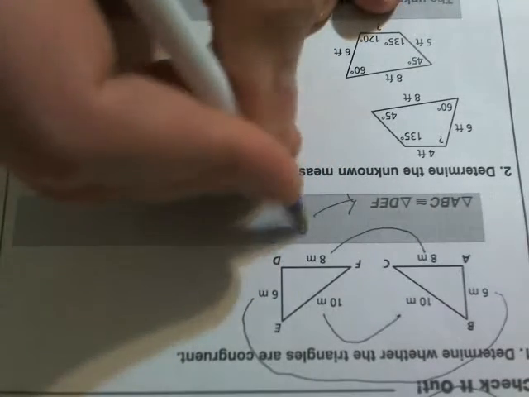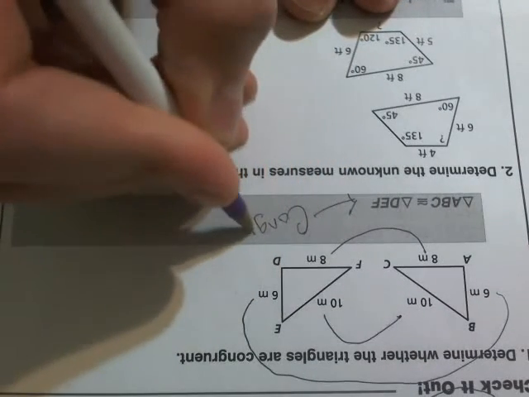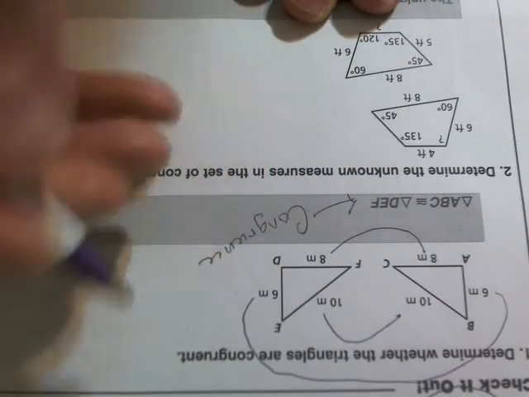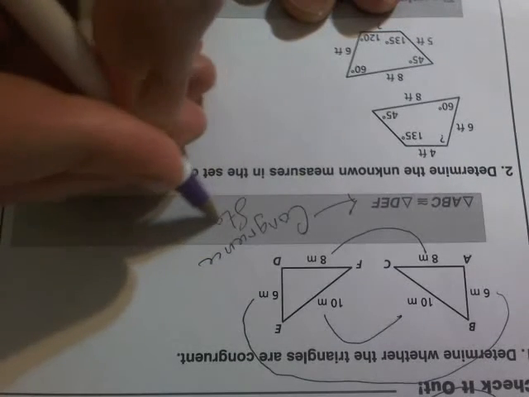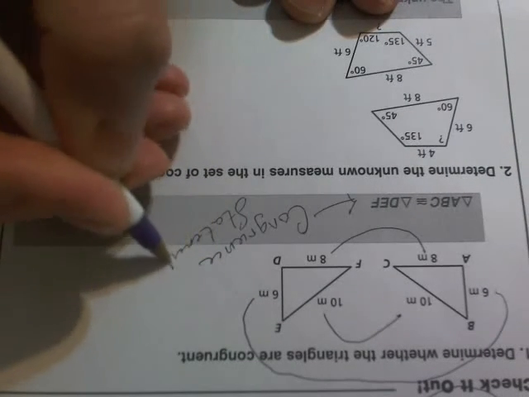Now, this is the first time we've had this really, so what we have to do here is write our congruence statement. Now, when we write the congruence statement, we don't just write this in any old way. The congruence statement is written in a way that the angles would also match up.